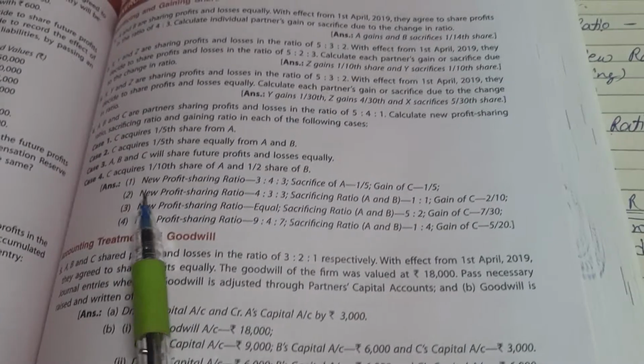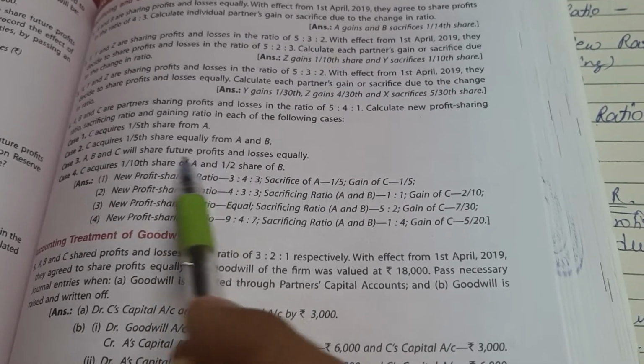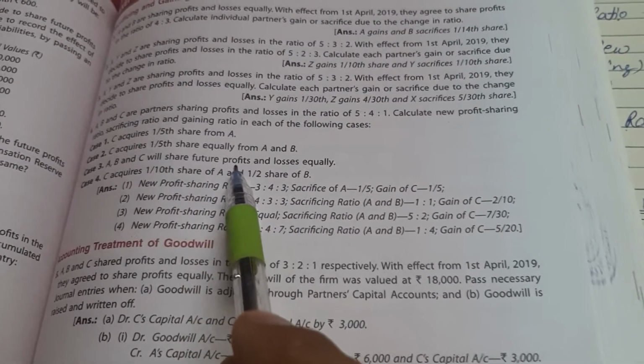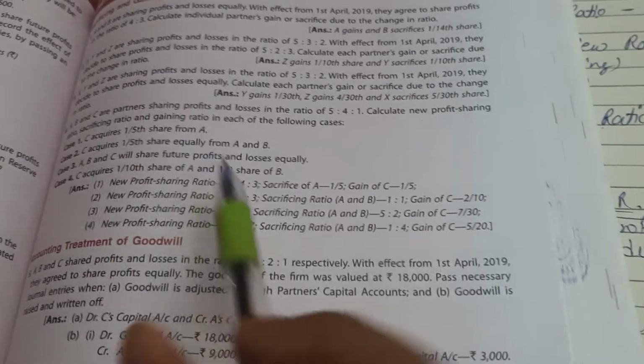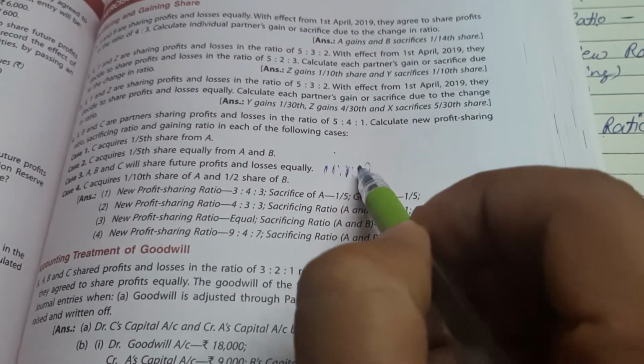What is the third case? A, B, C will share future profit and losses equally. What is future profit? Future profit means new profit sharing ratio. So in this case, the new ratio is already given, equally, which means 1:1:1. So no need to calculate here. You just have to simply find out the gaining or sacrificing ratio.